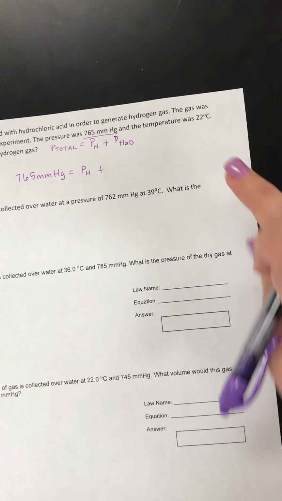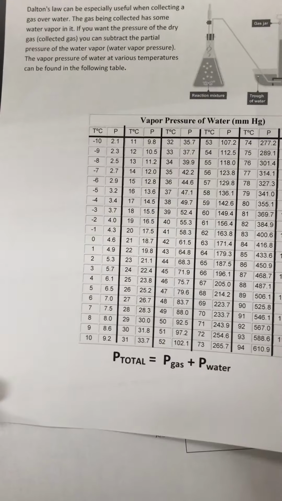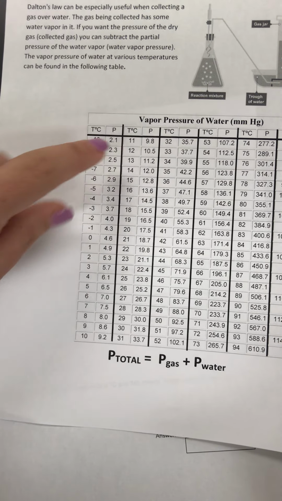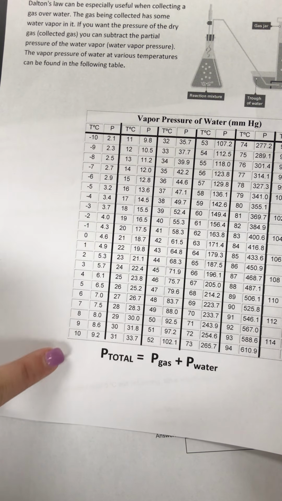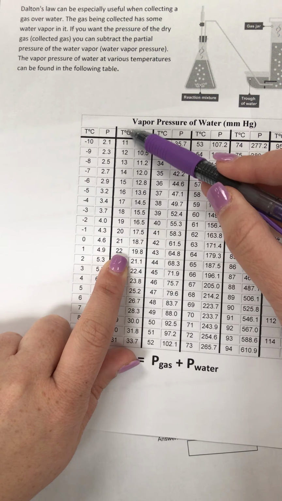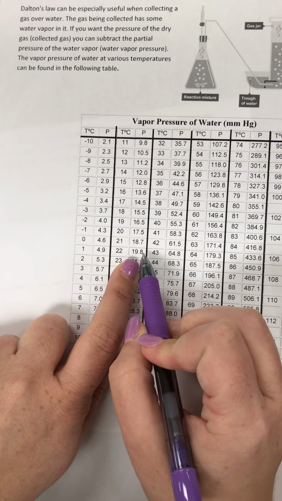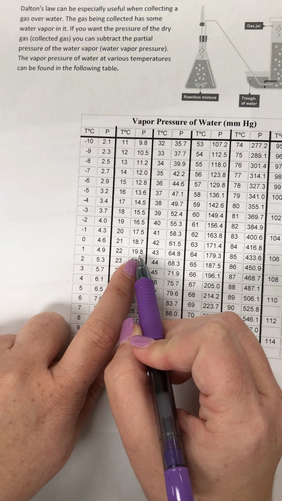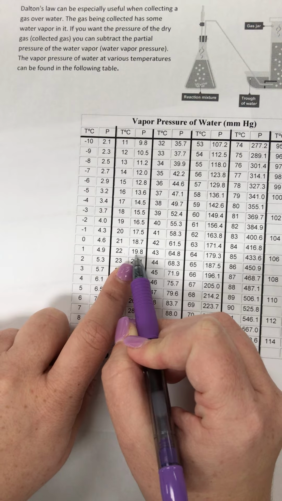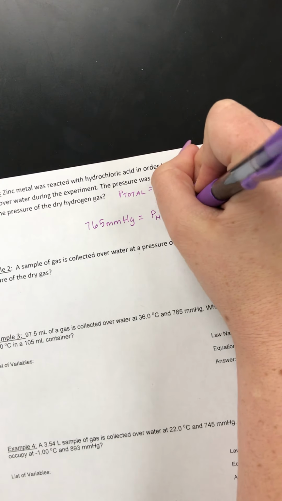So let's look up the temperature it gave us, 22 degrees Celsius. This table is in Celsius and mmHg for the pressures, so that's what all of this assignment will be. So we're going to go until we find 22. All right, so 22 degrees Celsius is right here. Notice that's my degrees Celsius. And the pressure at 22 degrees Celsius is 19.8 mmHg. So 19.8 is what we're going to put in for the pressure of the water.